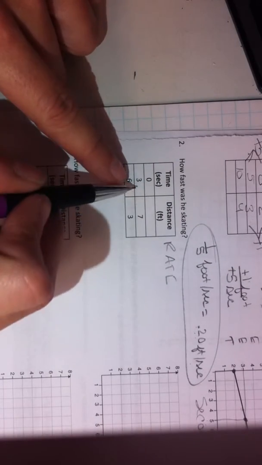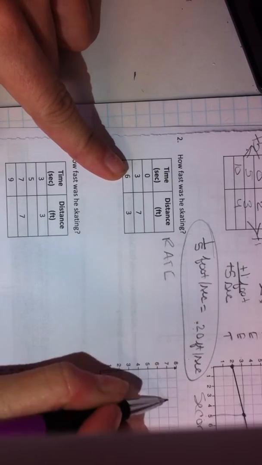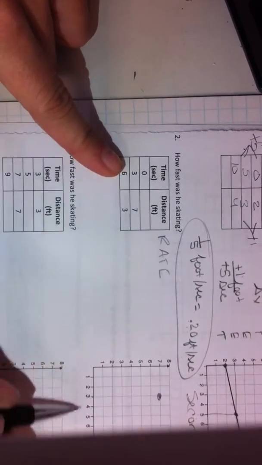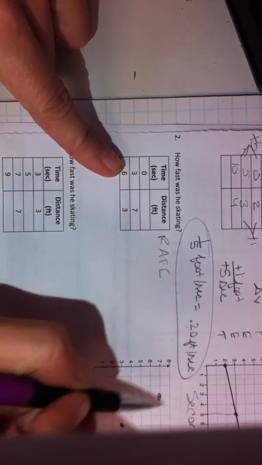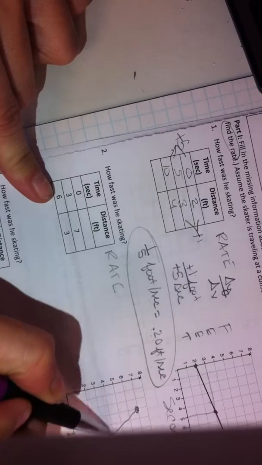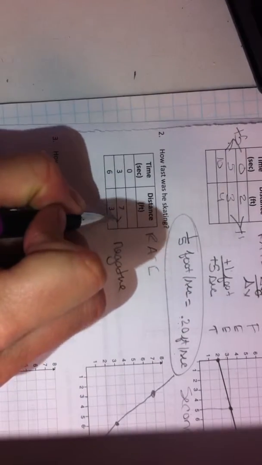All right, let's try this one. I don't know where 0 is, but I've got 3, 7, so 3 up to 7 right here, and 6, 3. Immediately, if I were to connect these dots, I know that my rate is going to be negative. So let's find the rate using this.